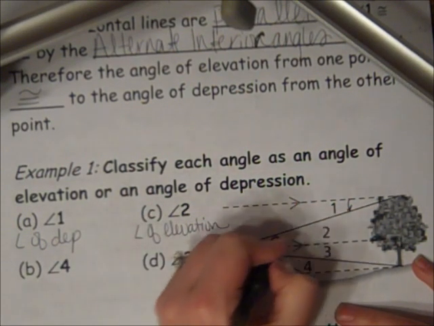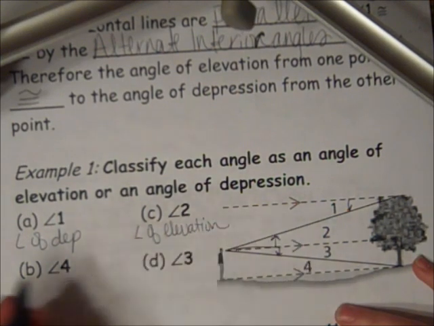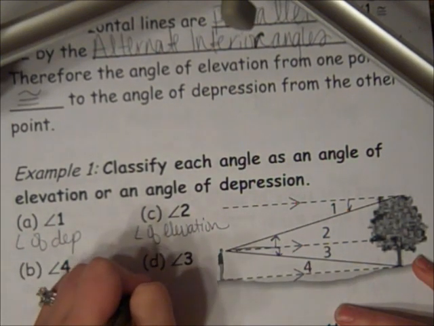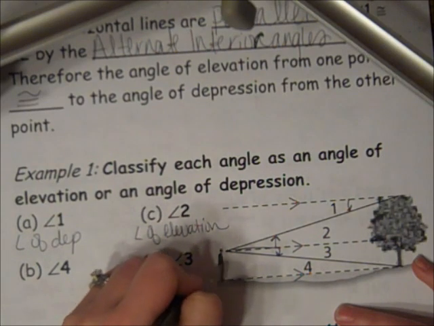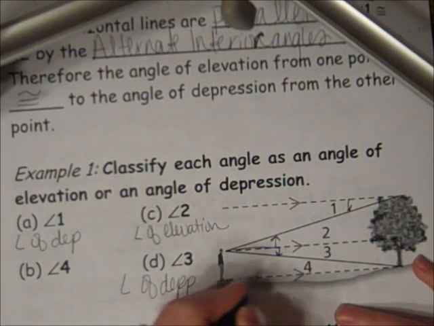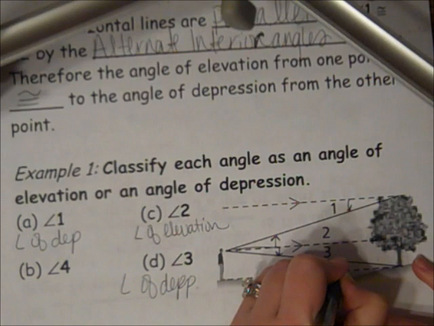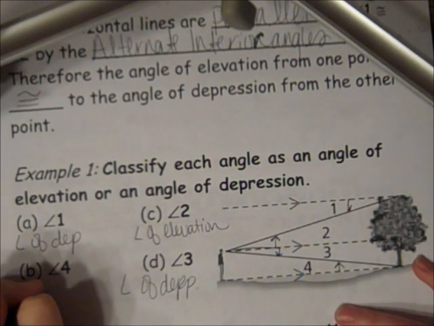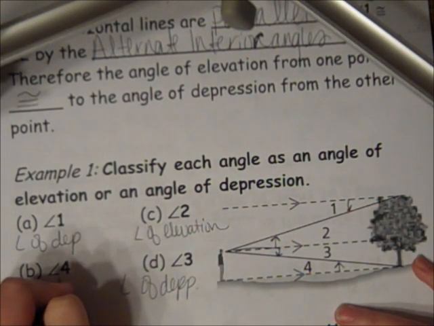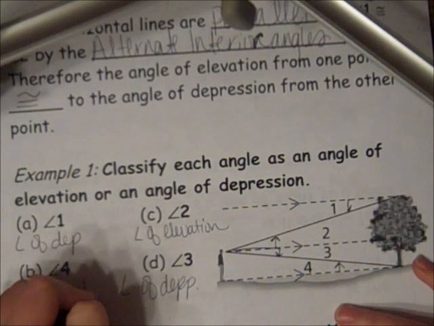Angle 3, from the horizontal you look down, so that is an angle of depression. And angle 4, from the horizontal you have to look up, so that's an angle of elevation. So there's 4 good examples.